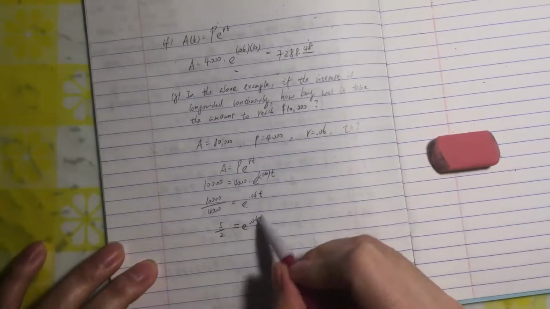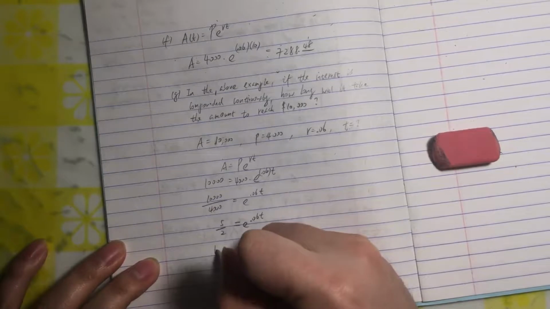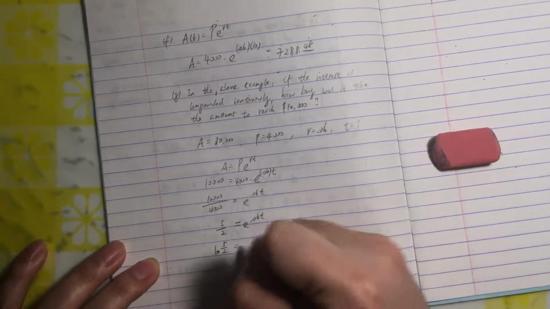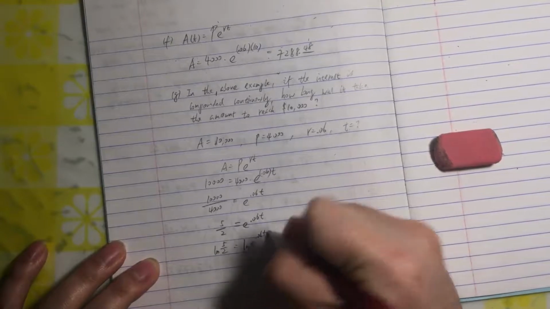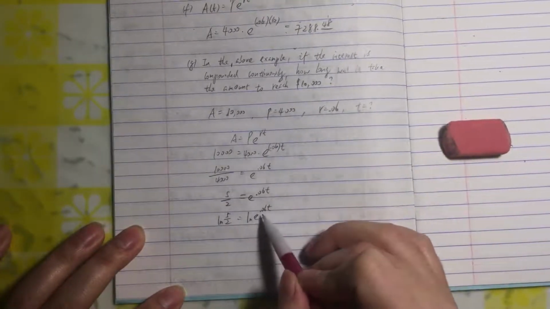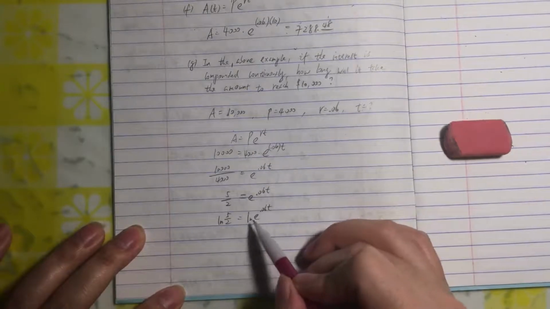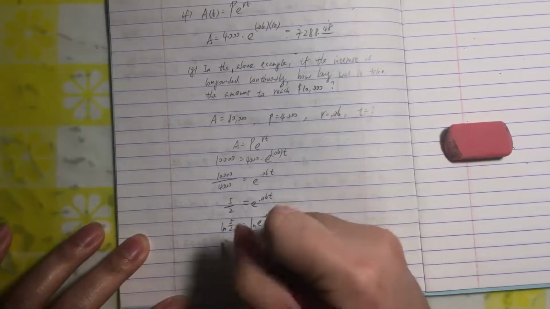Next, in order to solve for t, I apply ln to both sides. I get ln of 5 over 2 equals ln of e to the power of 0.06 times t. Then on the right side, by the property of logarithms, ln cancels e. I get 0.06 times t.